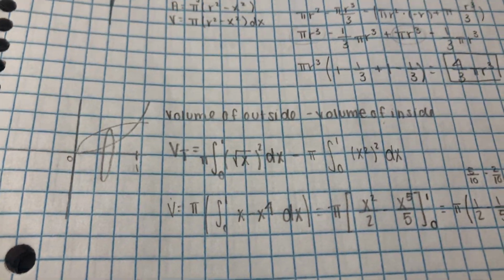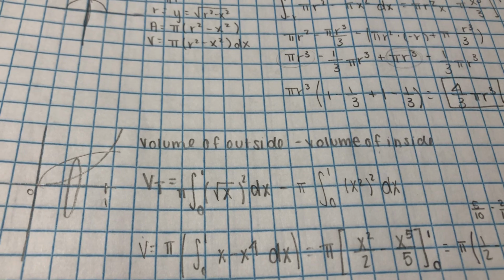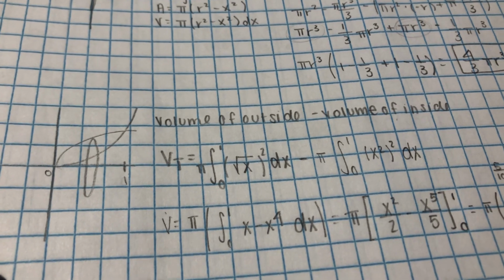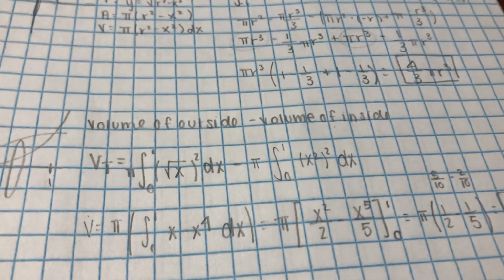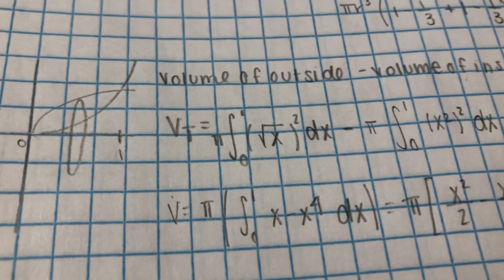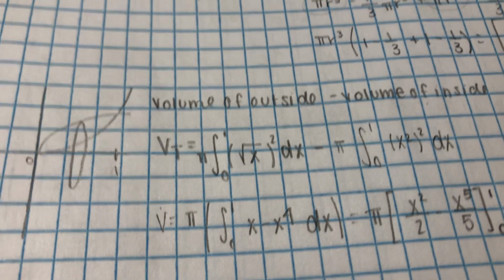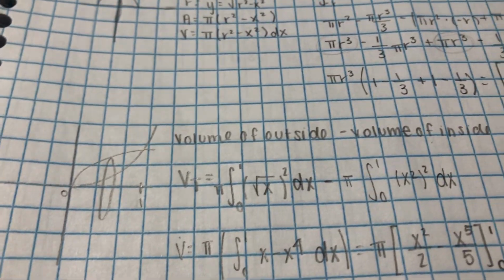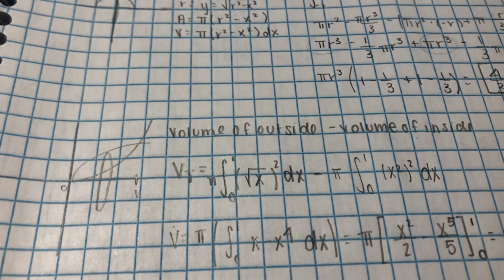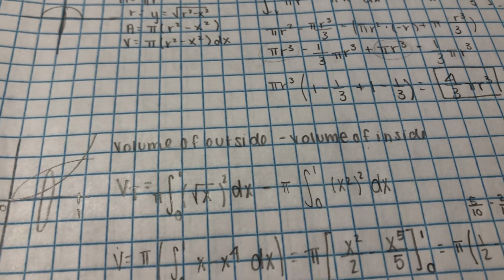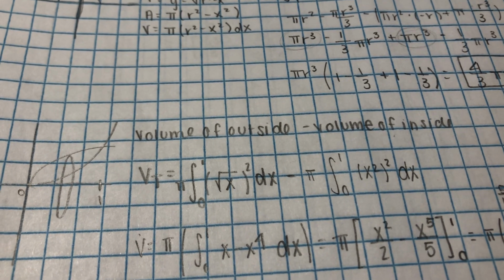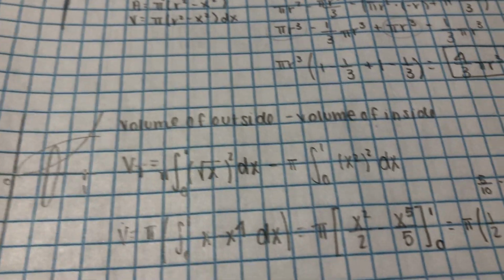Then we're going to do this one. So this is two different functions that are rotating around the x-axis in order to make a three-dimensional shape. So the equation for this is the volume of the outside minus the volume of the inside. So V equals pi, the integral from 0 to 1, of the outside equation, root x, squared dx, minus pi times the integral from 0 to 1 of x squared, squared, so that's this one, dx.